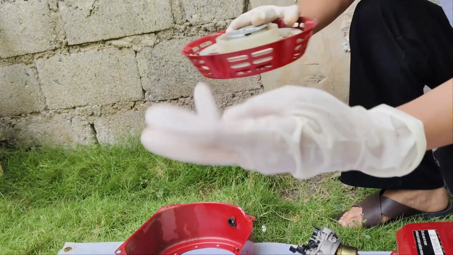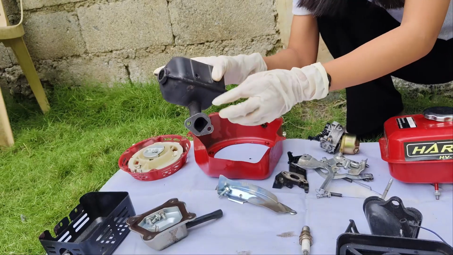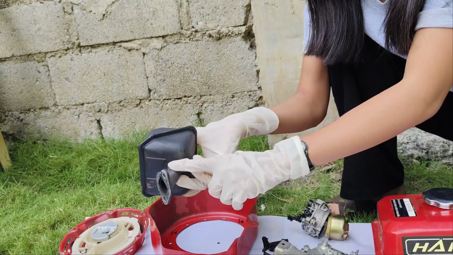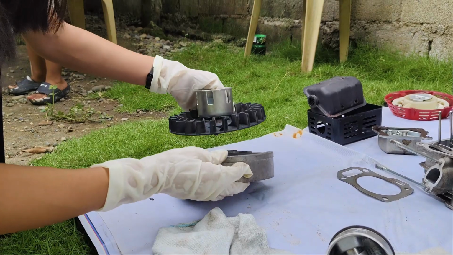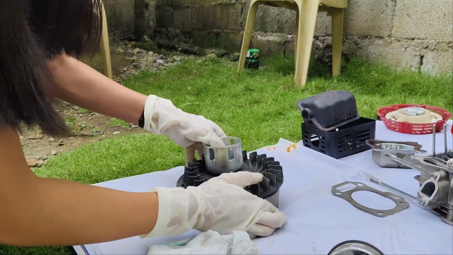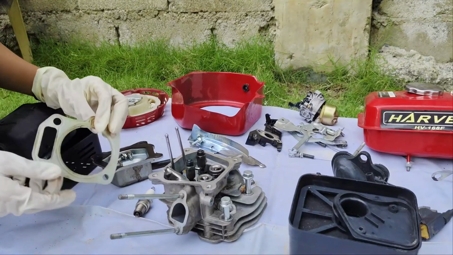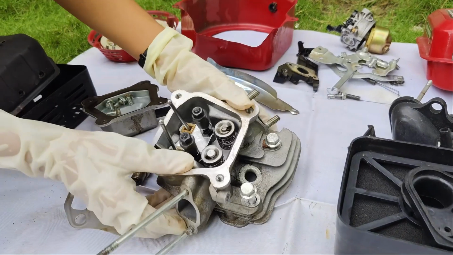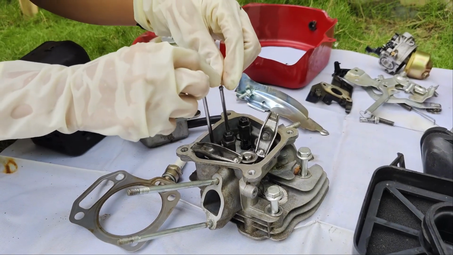This is what they call the starter coil. This is the exhaust valve, exhaust manifold. And these three parts act as a flywheel of a gasoline engine. And this is the cylinder head. And as we open it, we can find the valve, spring valve, the rocker arms, and the push rods.